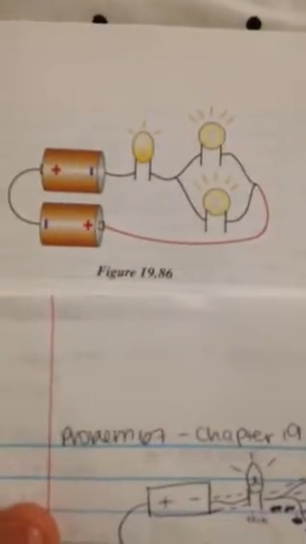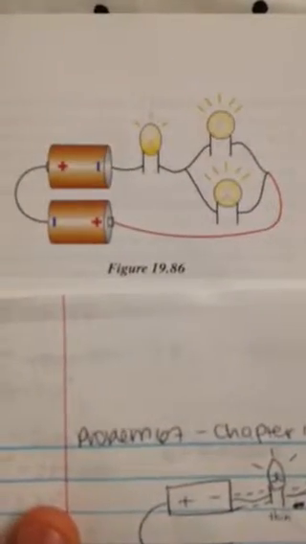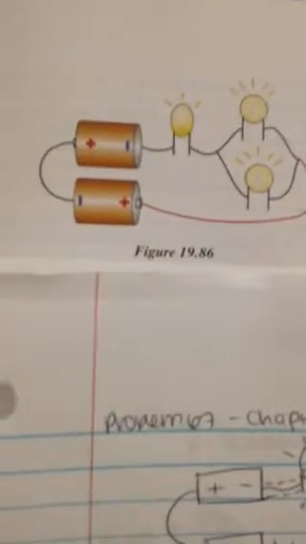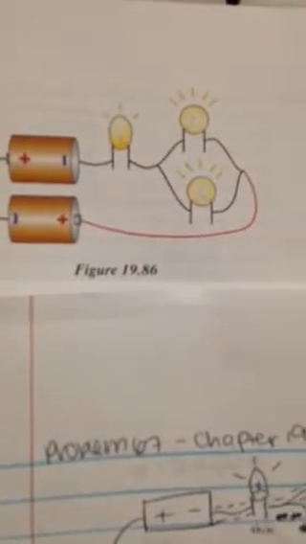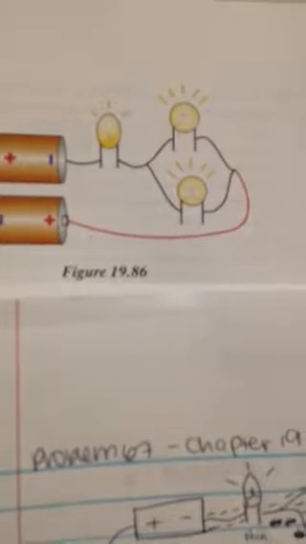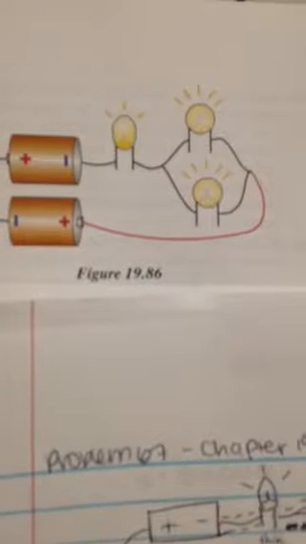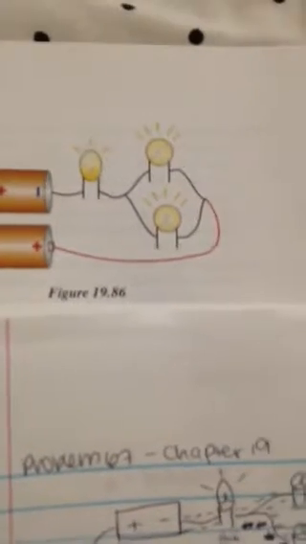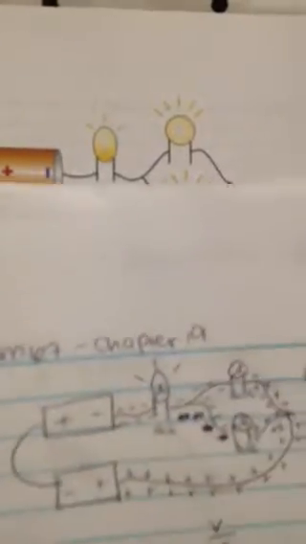But first I'm going to show you a quick diagram of what the circuit is going to look like. Okay, so the first question is to figure out how many electrons per second flow through the thin filament bulb in the circuit. The thin filament bulb is the long bulb, and that's what I designated it as when I was doing my work. And here it is for part A.